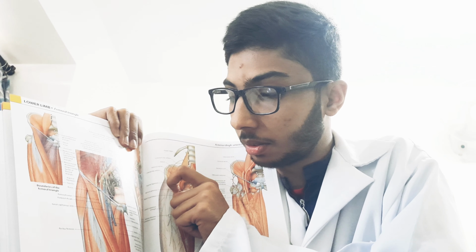right over here. So these are the major contents of the femoral triangle.